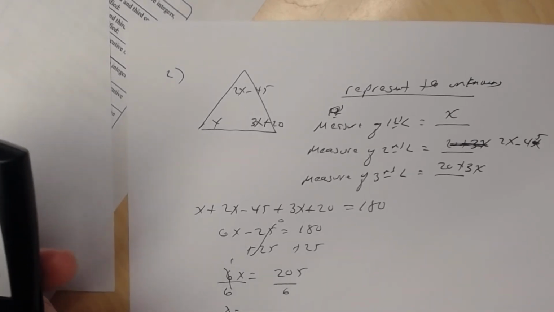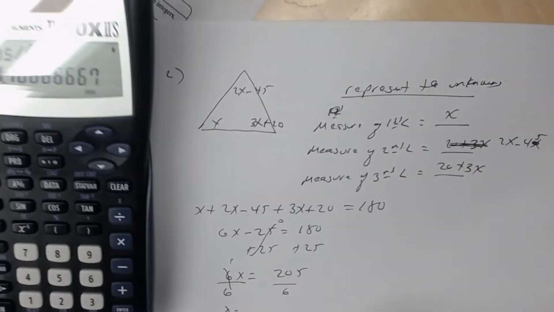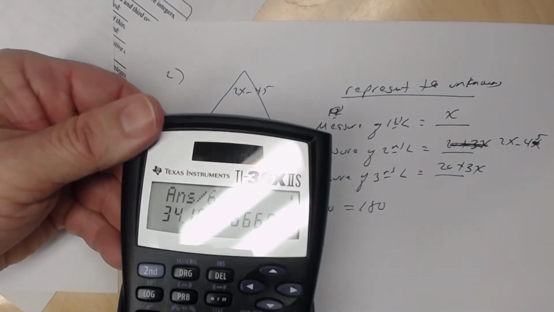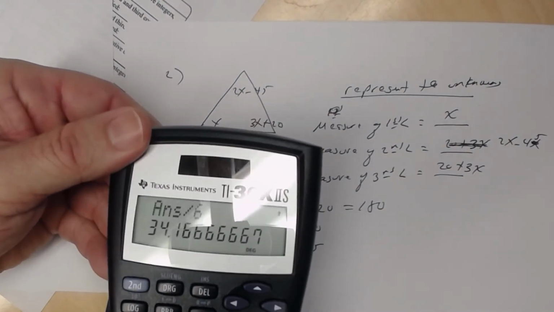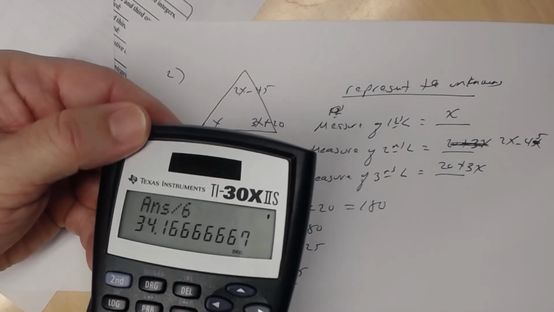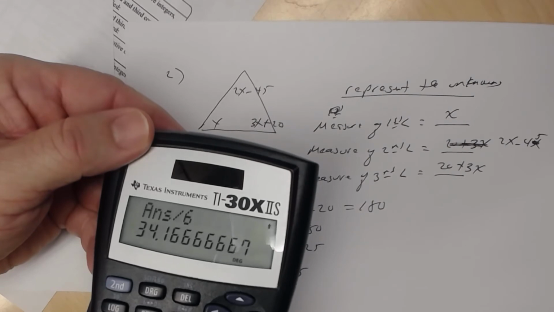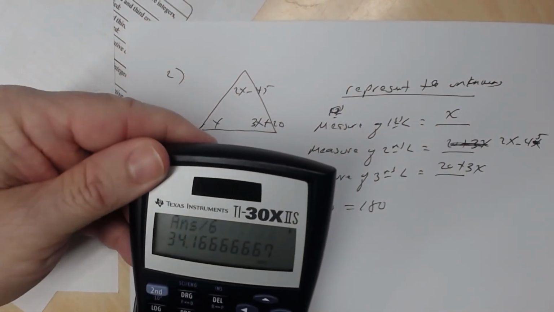All right, so I get this weird number. Let's just see how I get this decimal here. So it's going to be a little bit more difficult to find the measure of each of those angles. So let's just leave them as a mixed number. So let's change this back to a mixed number.